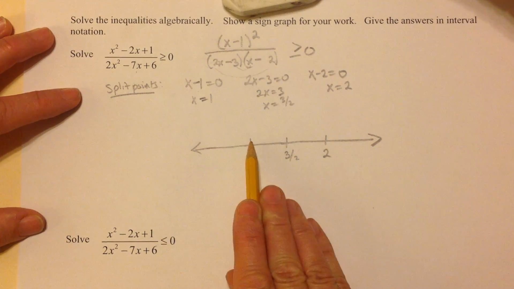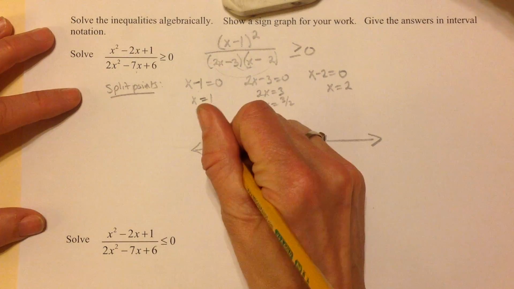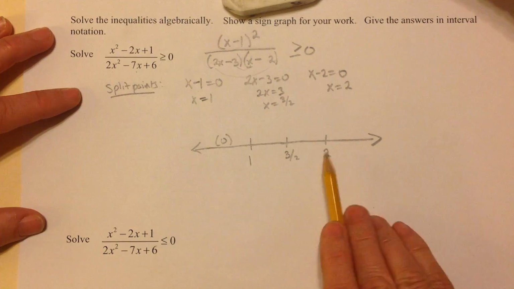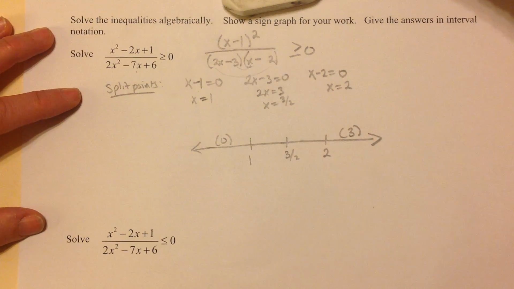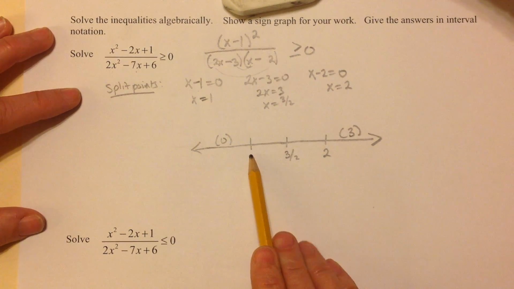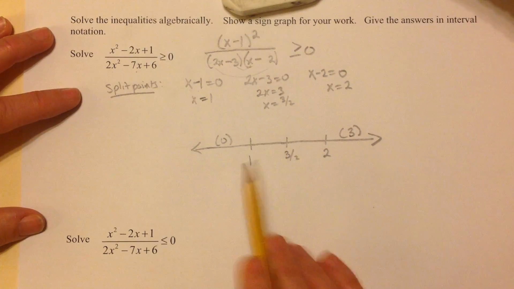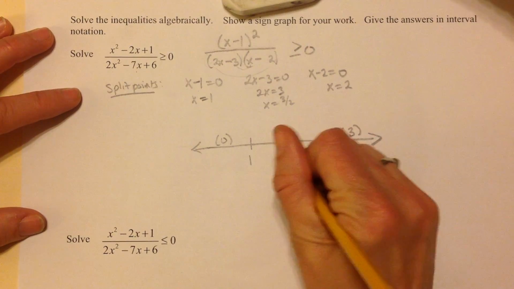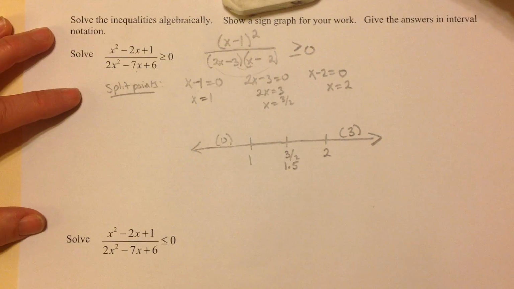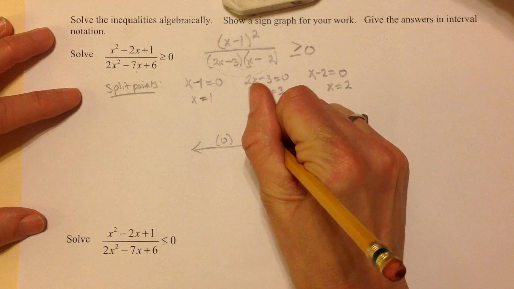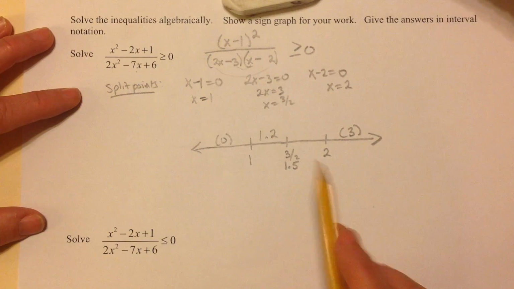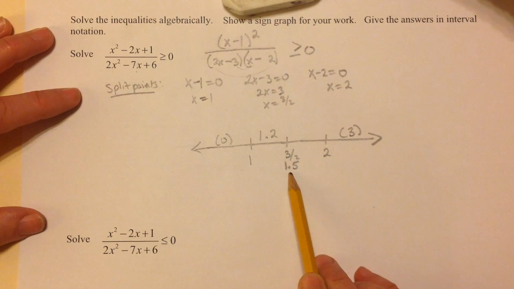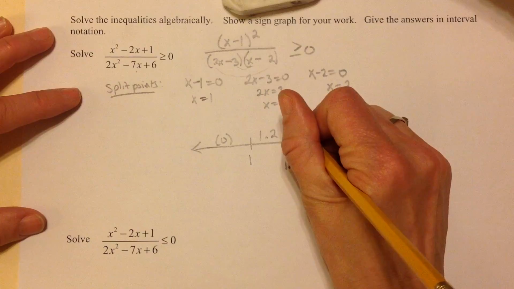So this side's easy. Something less than 1, I'm going to pick 0. This side's also not bad. Something larger than 2, I'm going to pick 3. It's a little bit trickier picking a number in between 1 and 3 halves. Now it might help you if you remember that 3 halves is 1.5. So if you want to think decimals, how about 1.2 or 1.3, whatever. And then something in between 3 halves or 1.5 and 2, oh, how about 1.7?